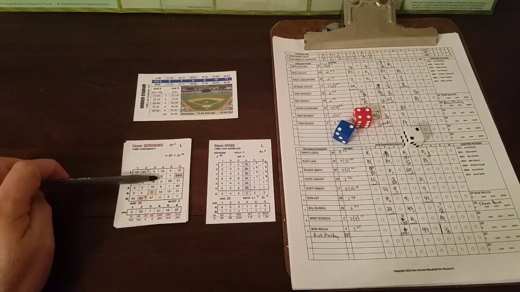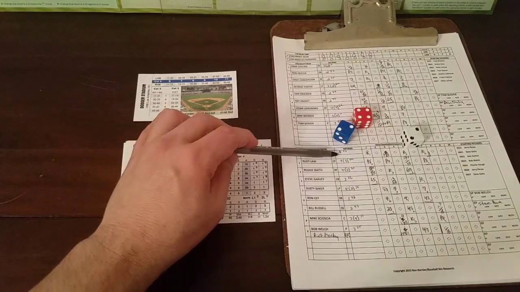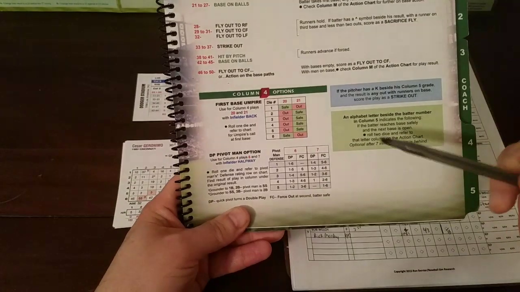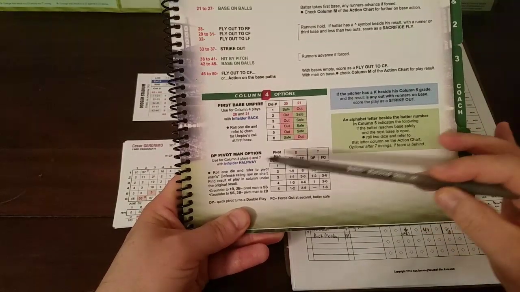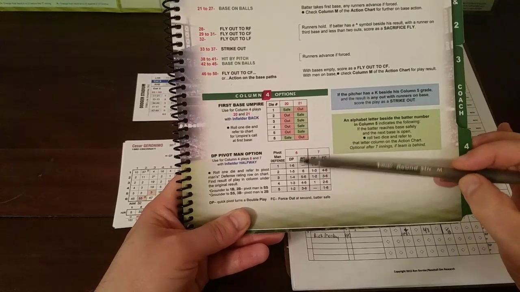4-2 is a 2. 4-2 is a second baseman. Second baseman is Lopes. That's a 4. It's a total of 6. And with the infield halfway, a 2 through 6 is a double play chance. However, again, I'll show this. Whenever you get a 6 or a 7, the double play is not guaranteed. You go to the pivot man option. So we're in column 6 pivot man option right here.